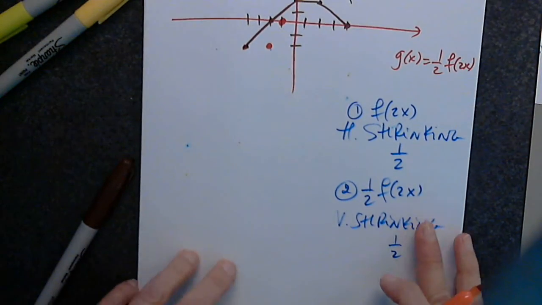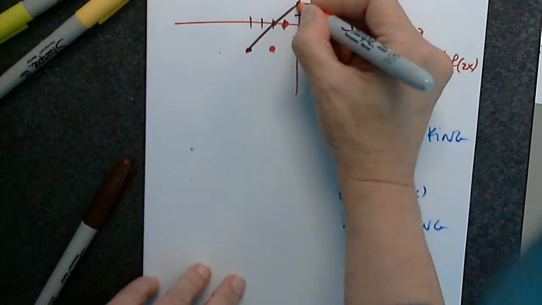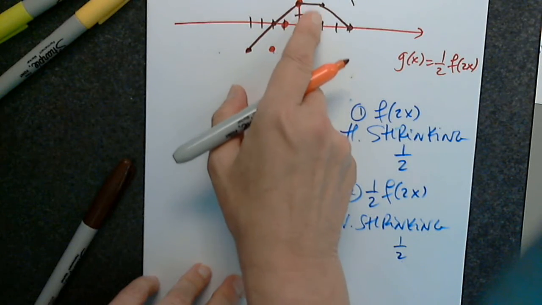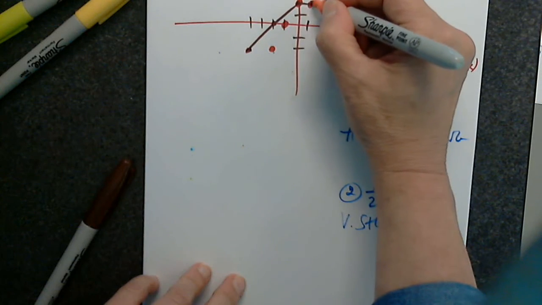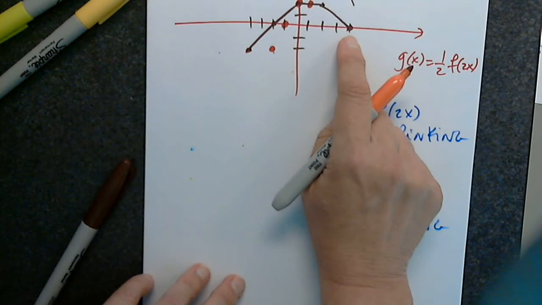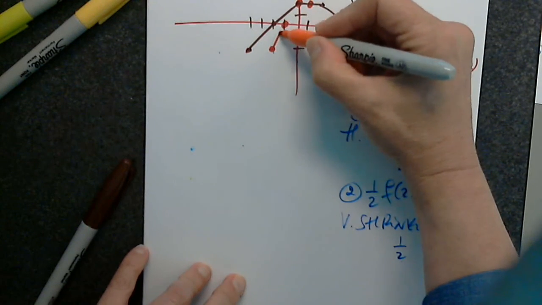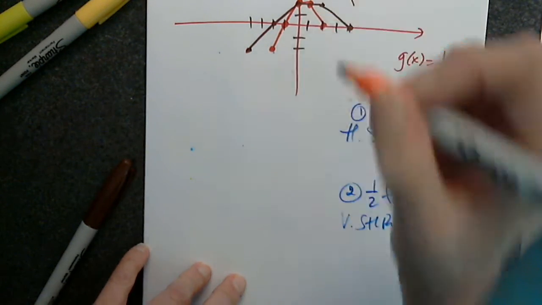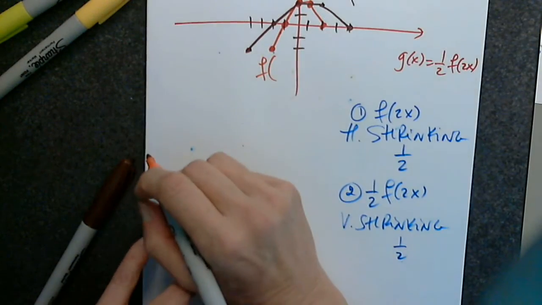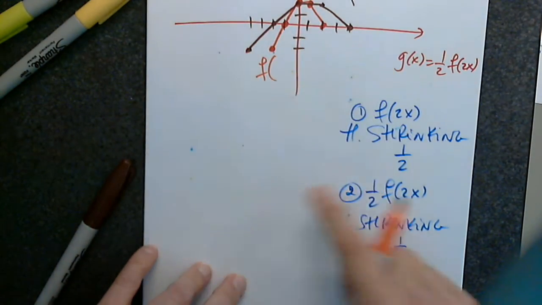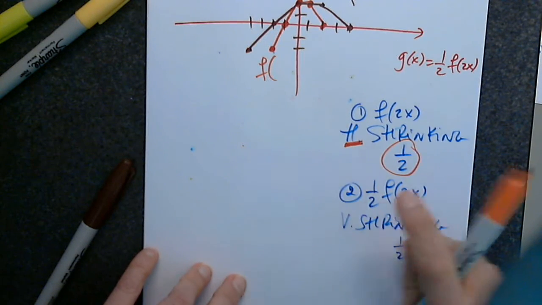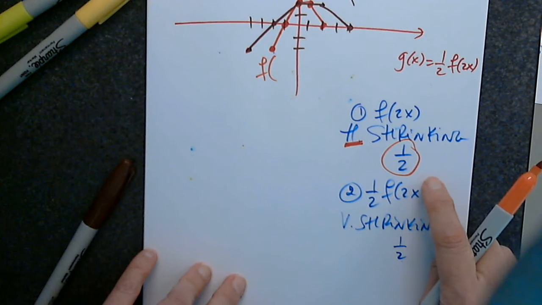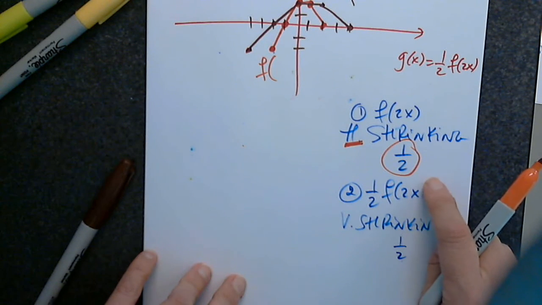Yes, nowhere is the correct answer. This point is at x equals 2. Where will it go? Yes, right here. And this point is at x equals 4. Where will it go? And this is because we're multiplying each point by 1/2. The x coordinate. Horizontal. Only the x coordinate. I'm not changing y. Only the x.